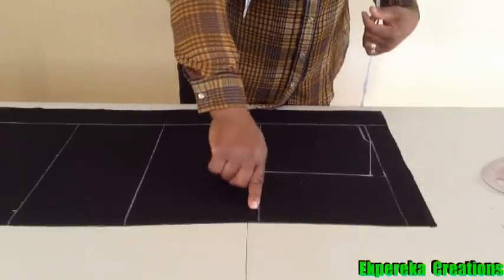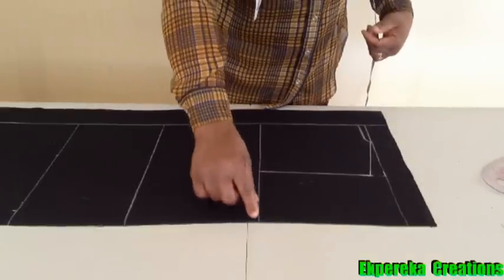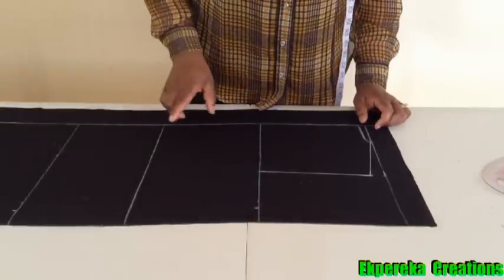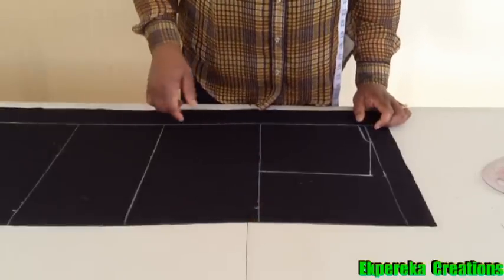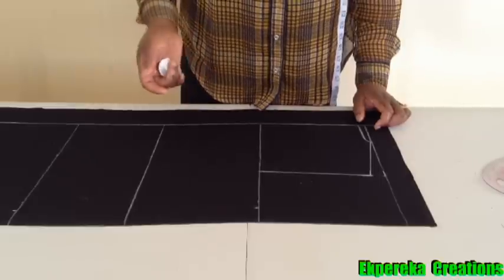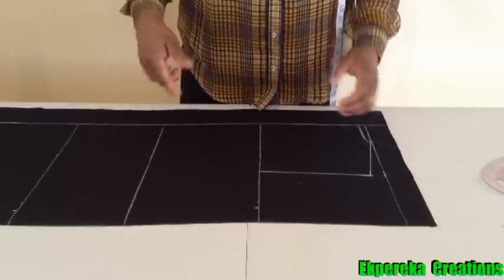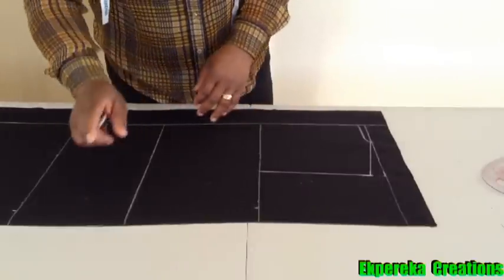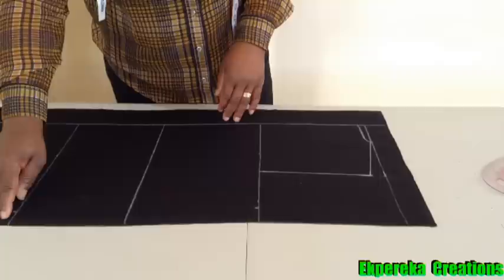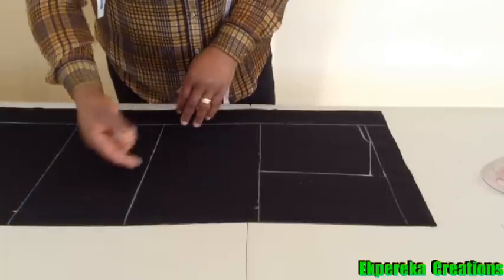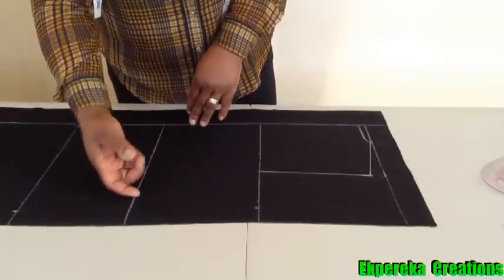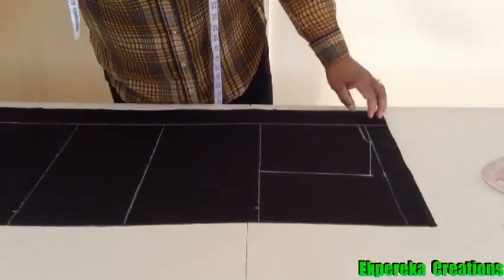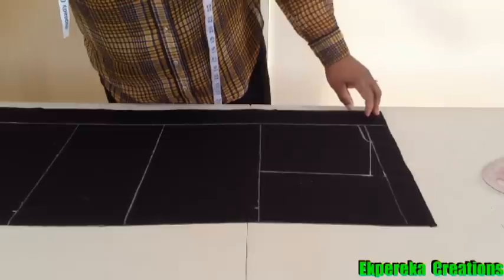So quarter of my bust measurement plus 1 inch for ease. How many inches you add for ease is optional. You can add 0.75, you can add 1 inch, you can add 1.5, 1.25. It depends on what you want. Hip measurement, you can add ease to it also. You can also use your waist measurement and add ease to it. But the measurement you have on your hip line, that's the measurement you mark on the lower part.